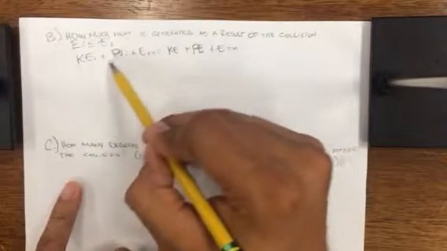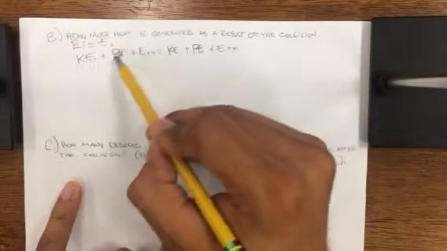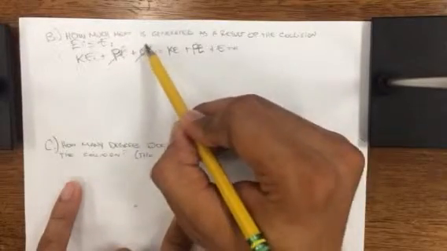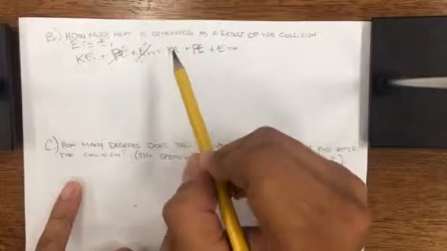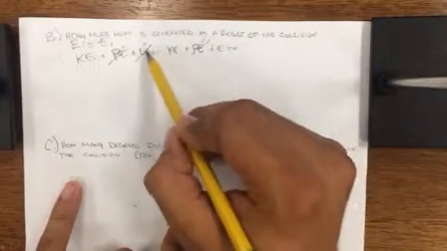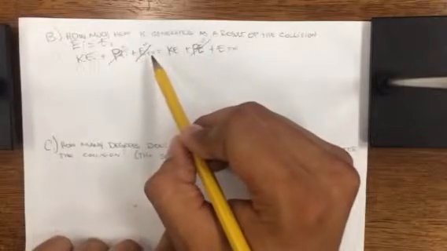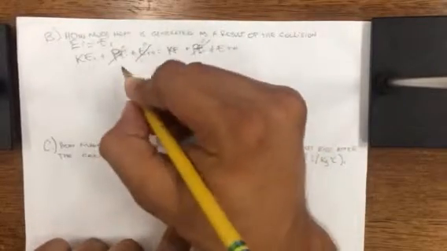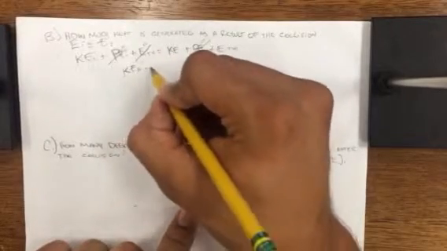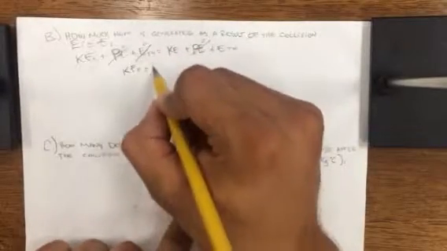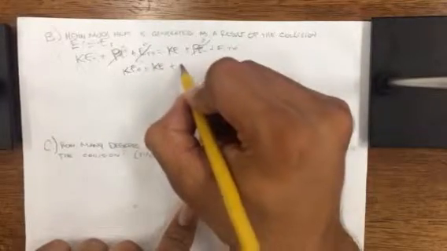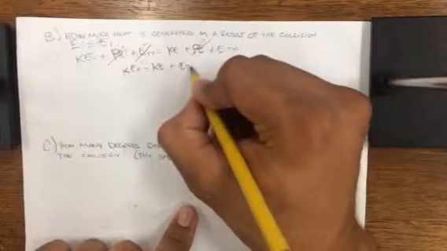Since the object is moving horizontally, we have no change in potential energy, and since there isn't any collision at the moment, we're not going to have any thermal energy initially. Okay, so this translates to kinetic energy initial is equal to kinetic energy final plus thermal energy.